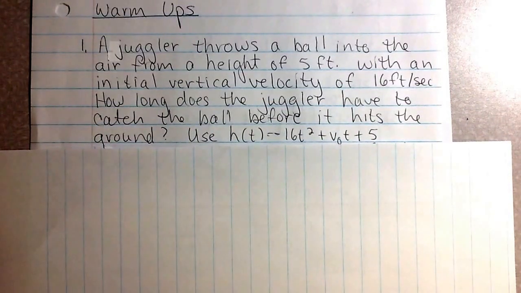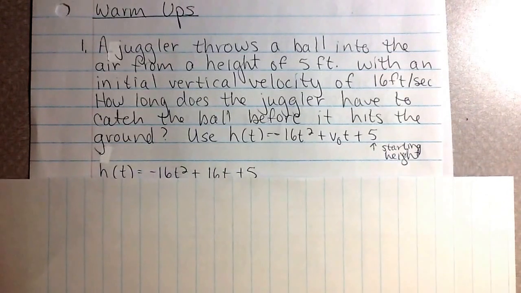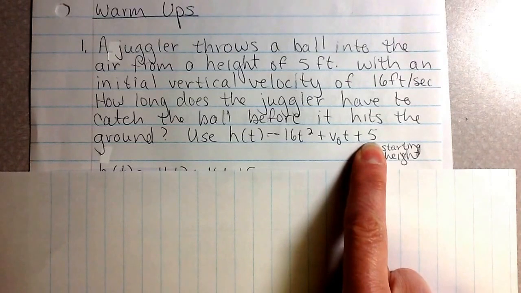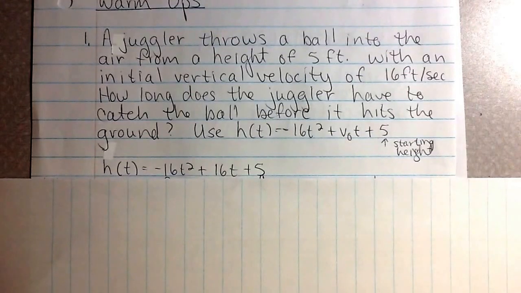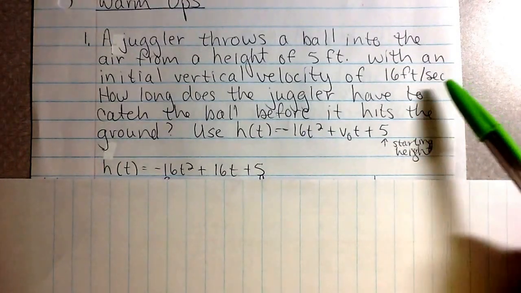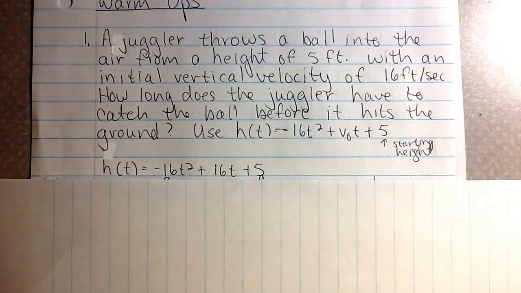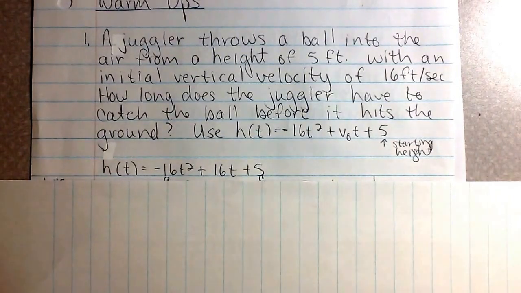So you're going to use this equation, and the vertical velocity is going to be plugged in for v sub 0. The reason the starting height is 5 and not 0 is because the starting height is 5 feet. So that is the function you're going to need to use, with the initial velocity of 16 feet per second substituted in here. Now you need to factor it and find the zeros.